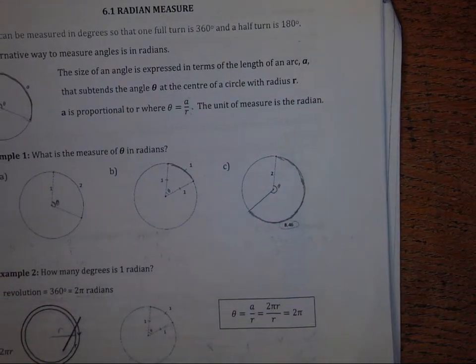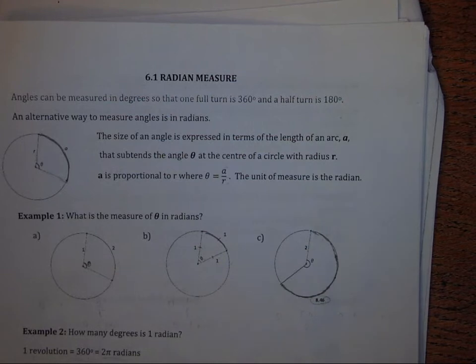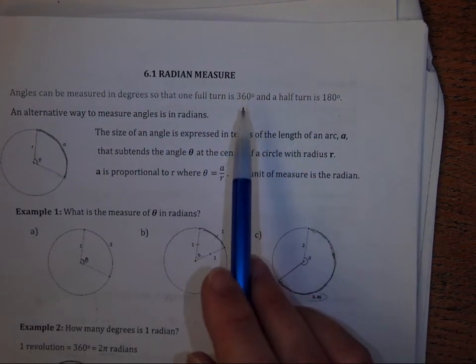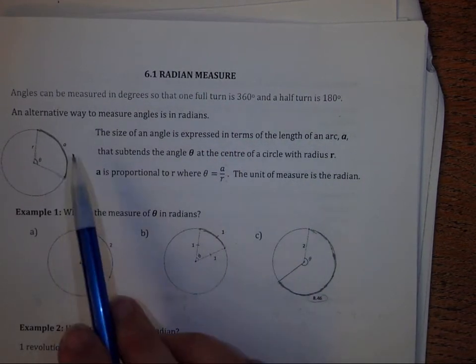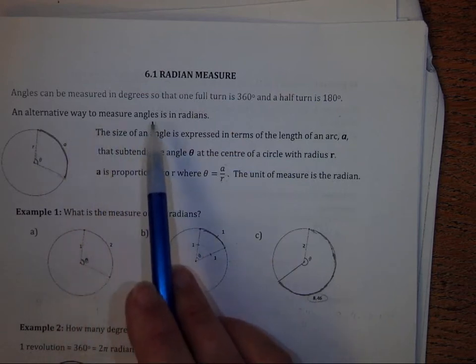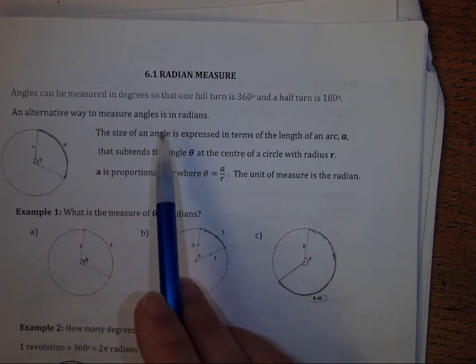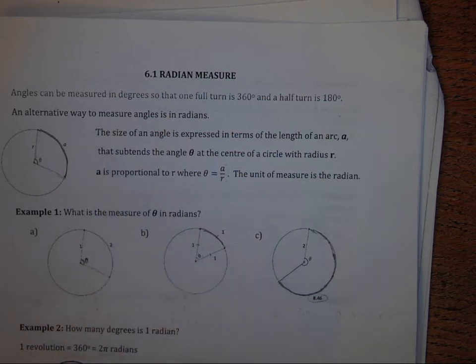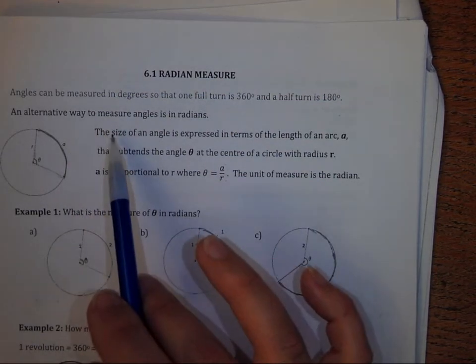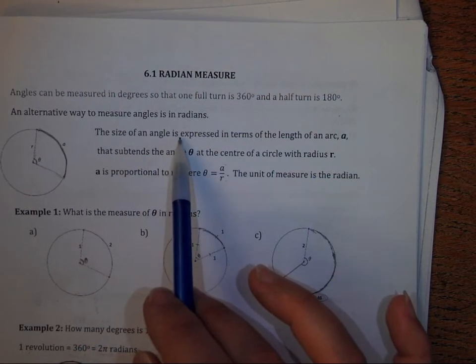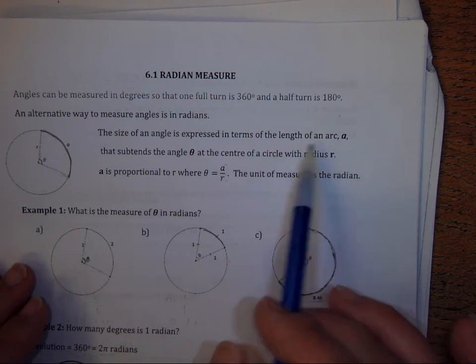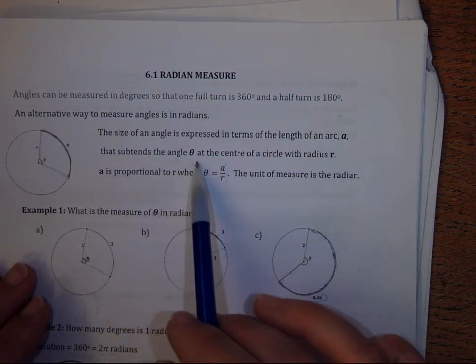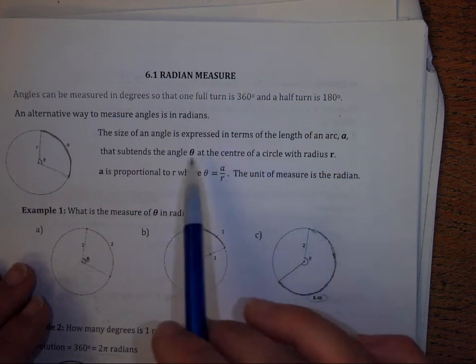Okay, so 6.1 radian measure. Angles can be measured in degrees so that one full turn is 360 degrees and a half turn is 180 degrees. You already know that. An alternative way to measure angles is in radians. So how do we get the angle in radians? The size of an angle is expressed in terms of the length of arc A that subtends the angle theta at the center of a circle with radius r.